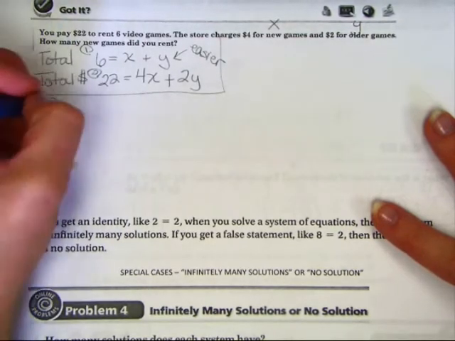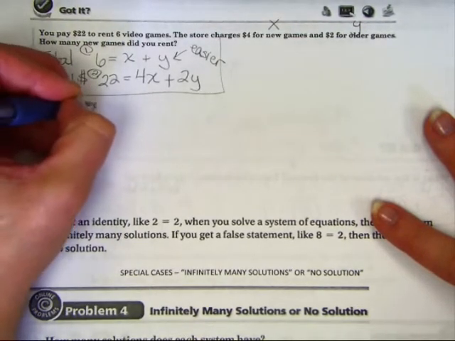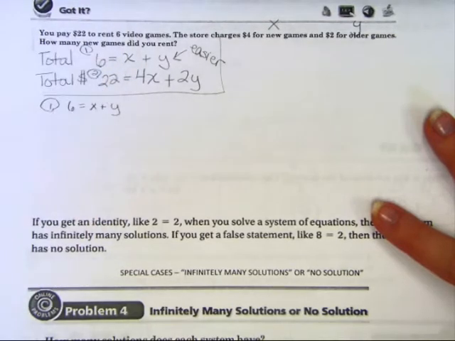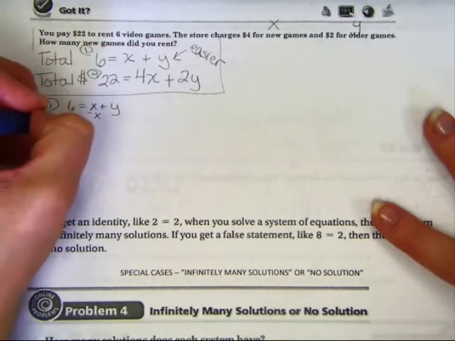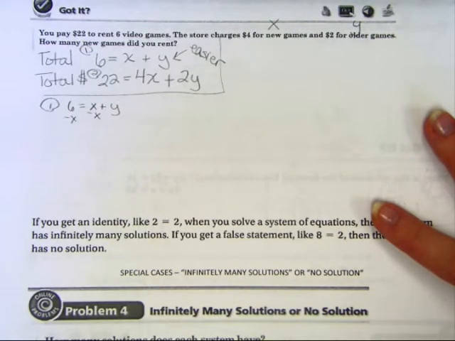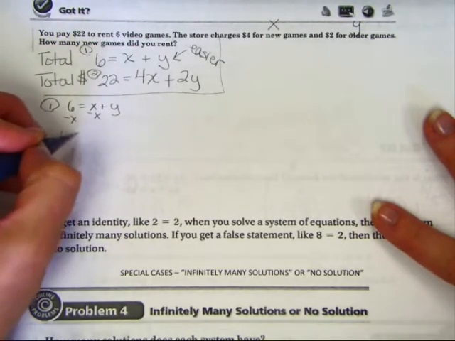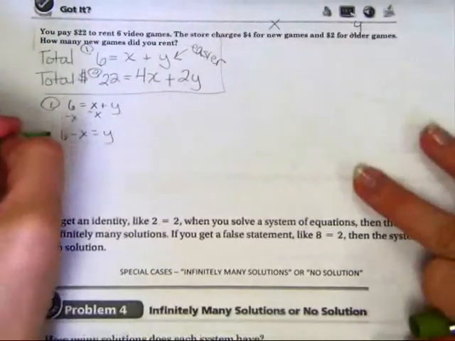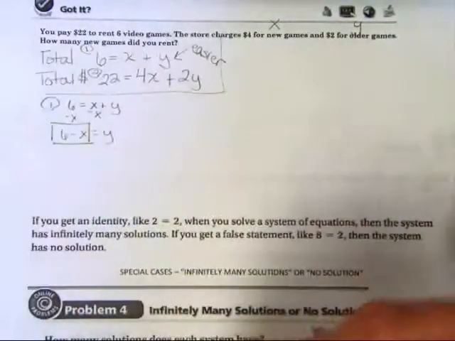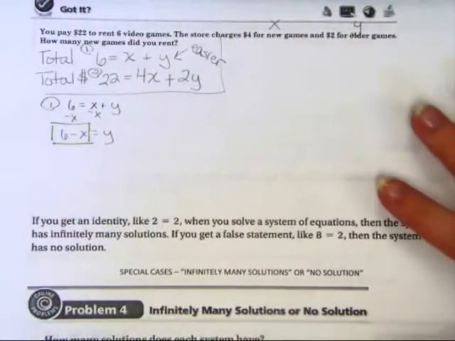Equation number 1, let's go ahead, rewrite it, and then let's set it equal to one of the variables. Guys, I don't care which variable you pick as long as you solve for one of them. Why don't we move the X over to the other side, and we are therefore going to be solving for Y. Well, 6 minus X equals Y. You can put this in the box, and then you'll be able to substitute it in the next step.